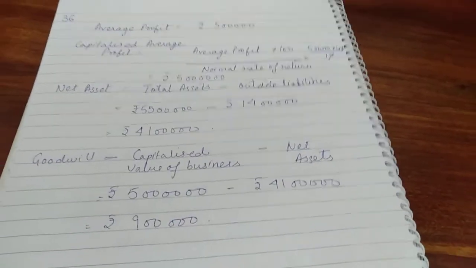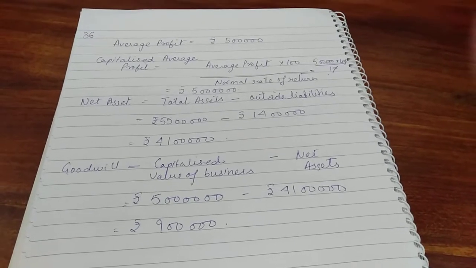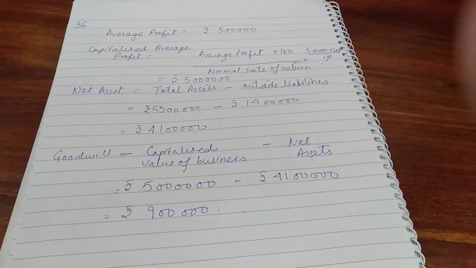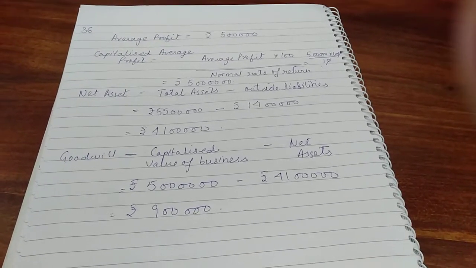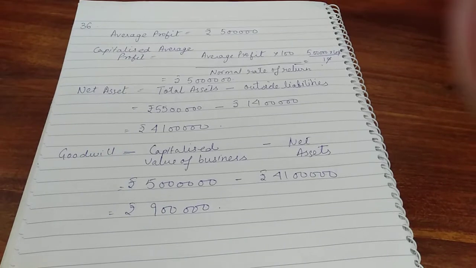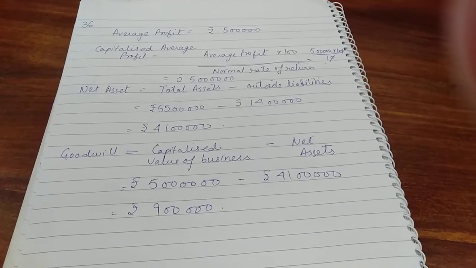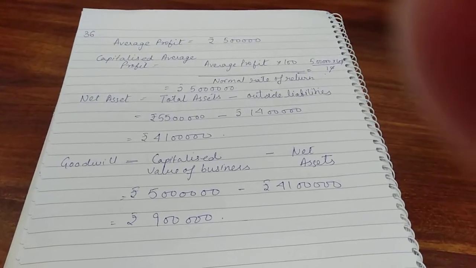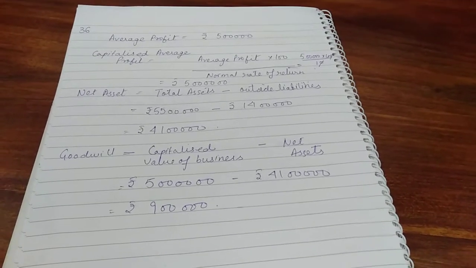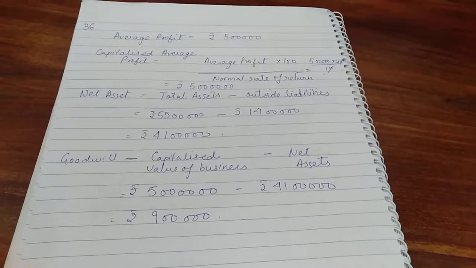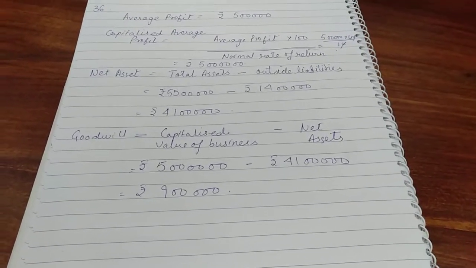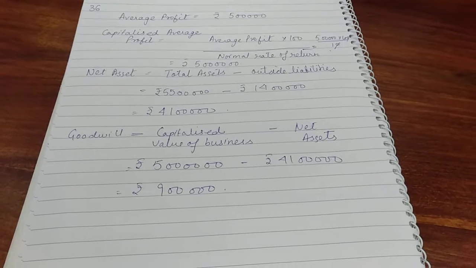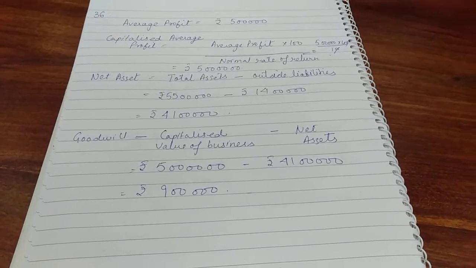Is it clear to all of you? You can have a look at this again. Average profit is given in your question. From that average profit, I have calculated capitalized average profit. Capitalized means 100 upon rate. So 5 lakh multiply 100 upon rate, you are going to get 50 lakh rupees. Net assets, as I already told you, total assets minus outside liabilities. So 55 lakh minus 14 lakh, it comes to 41 lakh.